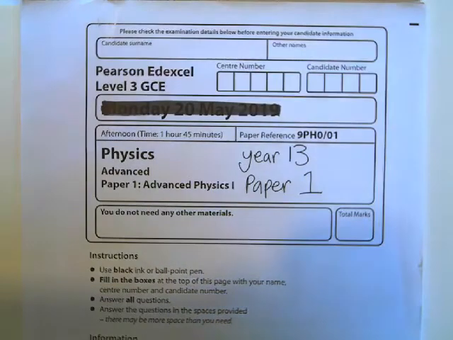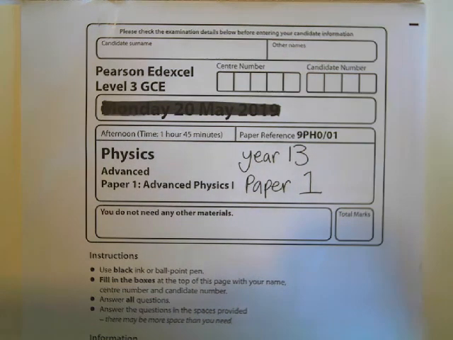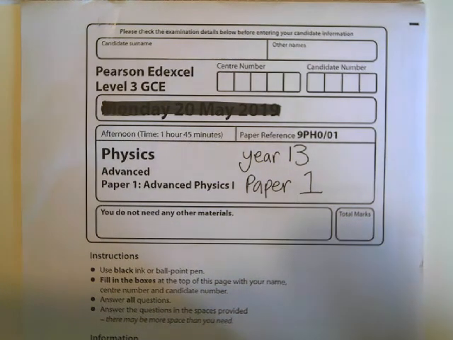Okay, hello Year 13. We are going to go through your mock paper now. I'm not going to go through the multiple choice, so I'm going to skip all of that and let's have a look at the first question.